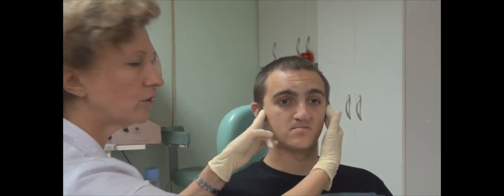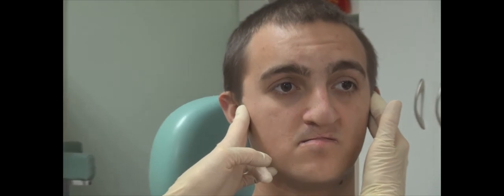TMJ examination. For TMJ examination, we should put fingers on the region of the condylar head. We instruct the patient to open mouth widely, slowly, in a vertical and lateral plane.